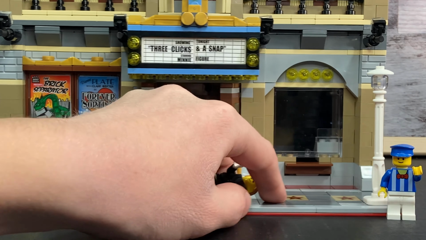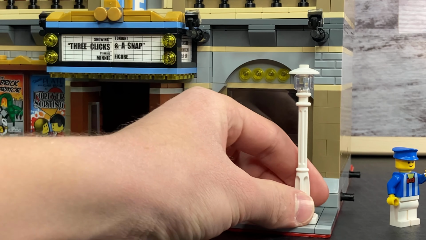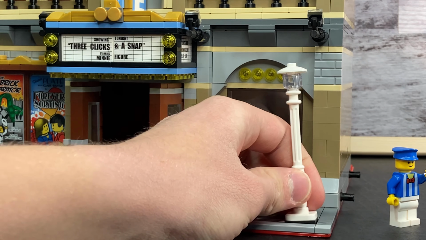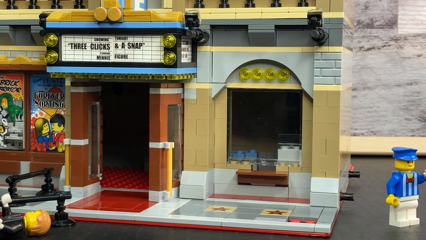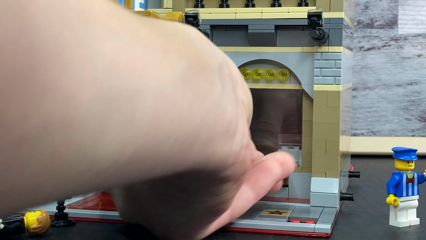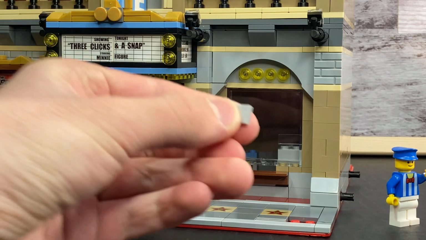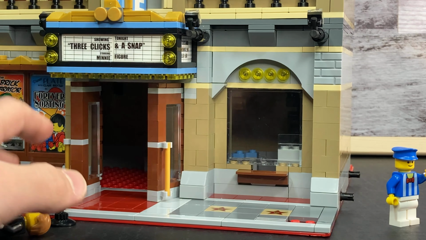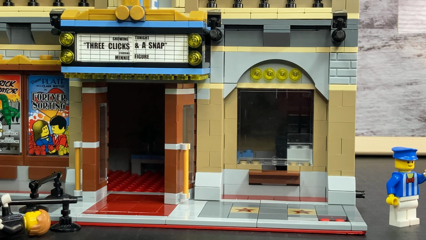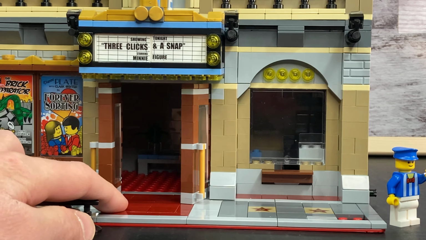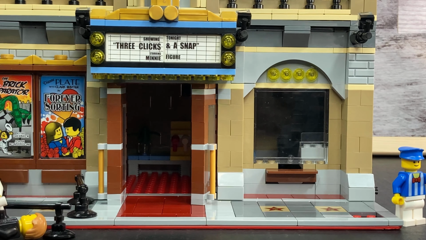Over here I thought that this was an amazing detail. You can see that we have, of course, the lamp post, which comes with every modular building, but if we move that out of the way, you can see that right there is where you can buy the tickets. You can slip your money through that little hole and you get a ticket out of it, which I thought was really cool and really awesome. You can just put a minifigure inside to be giving the ticket. Overall, I really like the outside, so without further ado, let's look at the interior.